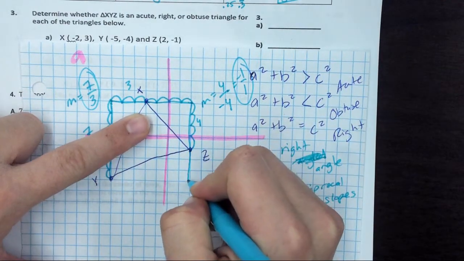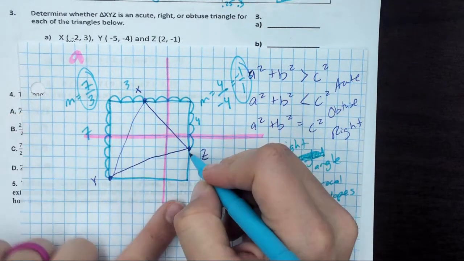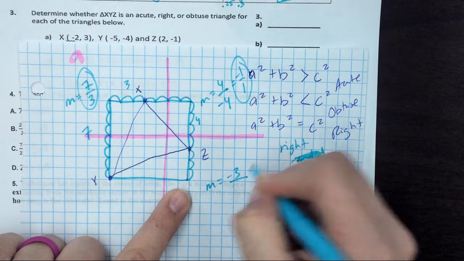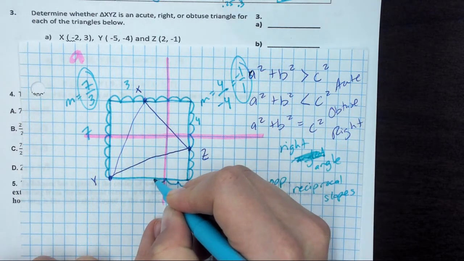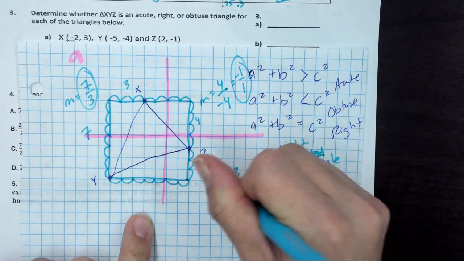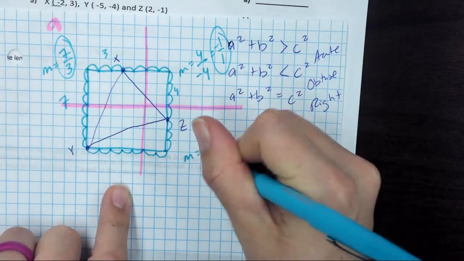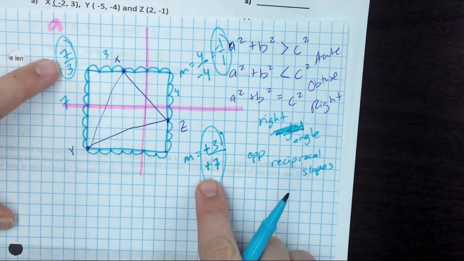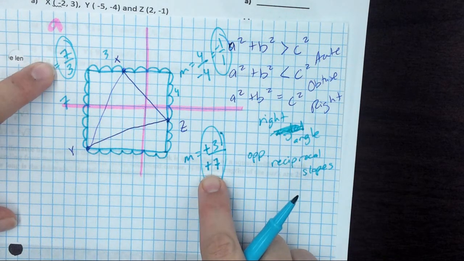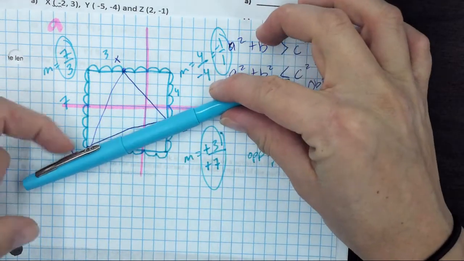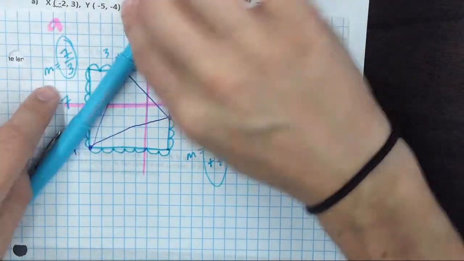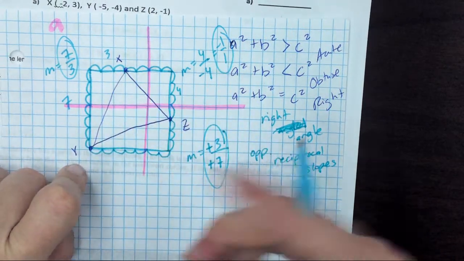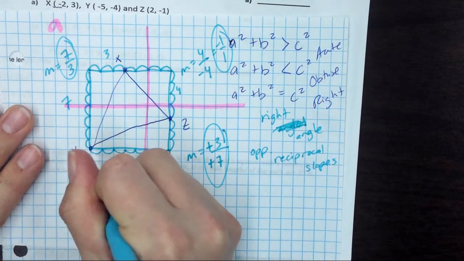Same idea, let's just check it. My rise is 3; I went down 3. And I ran 7 to the left. So that's actually positive, since negative divided by negative is a positive. I look at this, and these are reciprocals, but they're not opposite reciprocals. They're both positive slopes, so I'm still going uphill here and here. They're not actually opposite reciprocals, so there's no 90-degree angle here, which makes this an acute triangle.